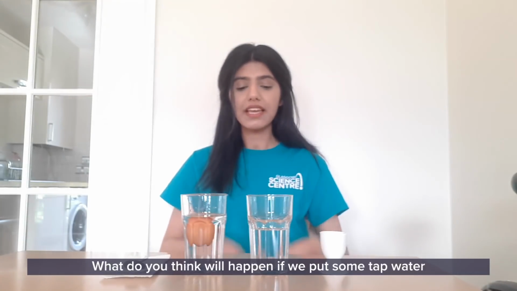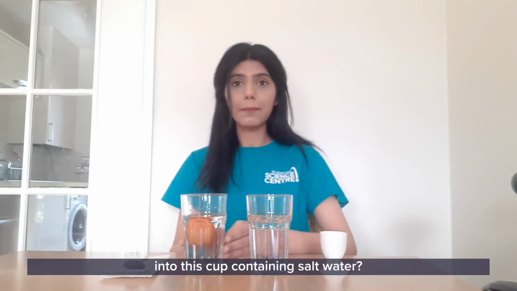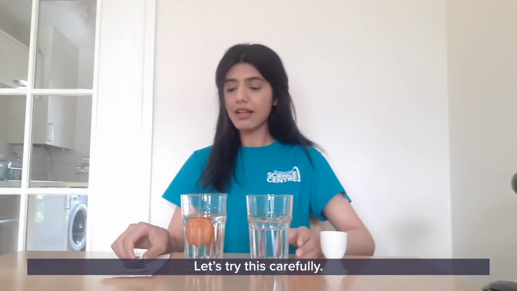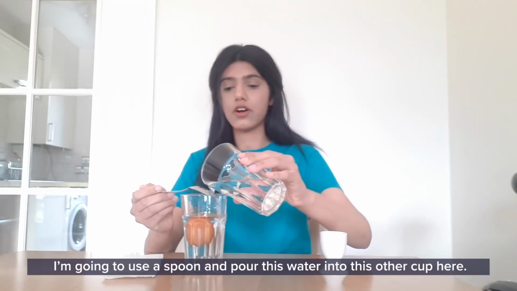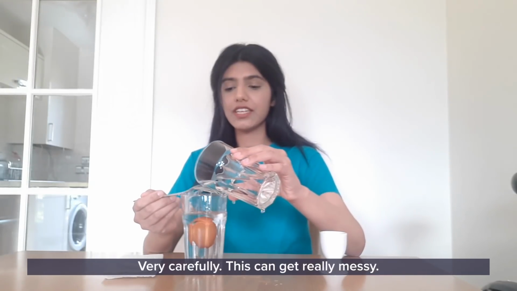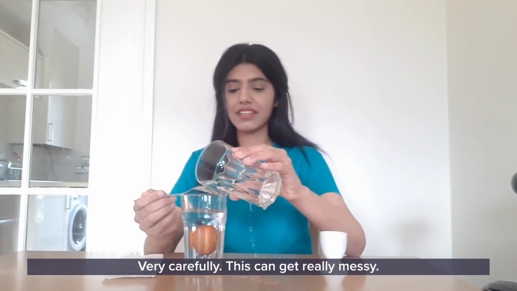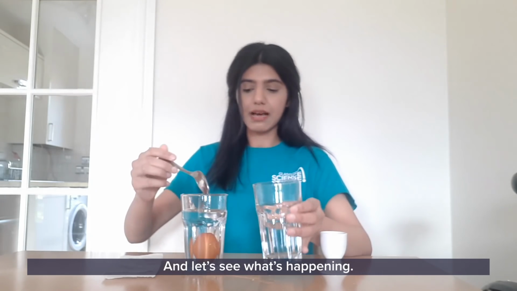What do you think will happen if we put some tap water into this cup containing salt water? Let's try this carefully. I'm going to use a spoon and pour this water into this other cup here. Very carefully, this can get really messy. And let's see what's happening.